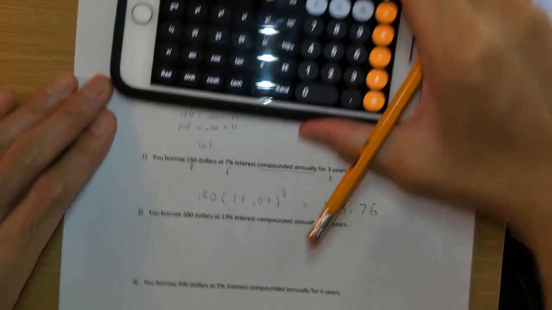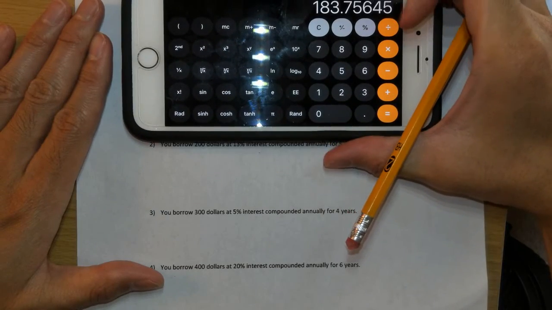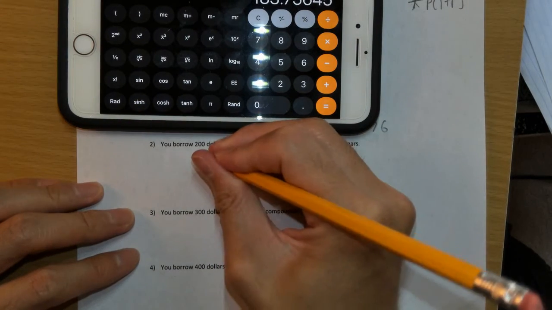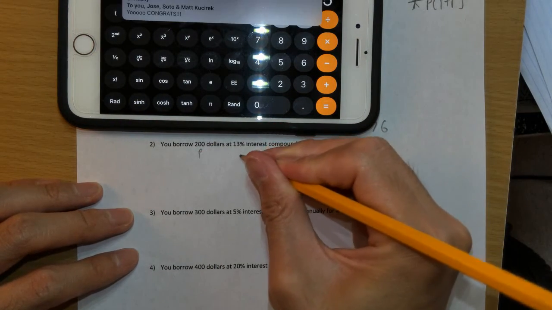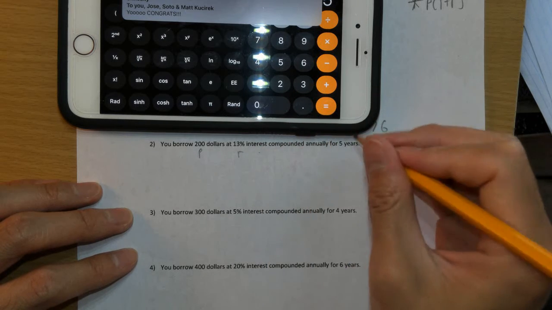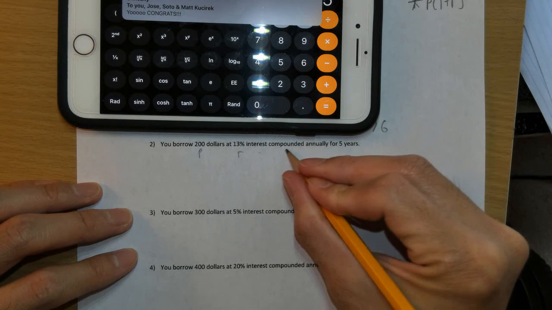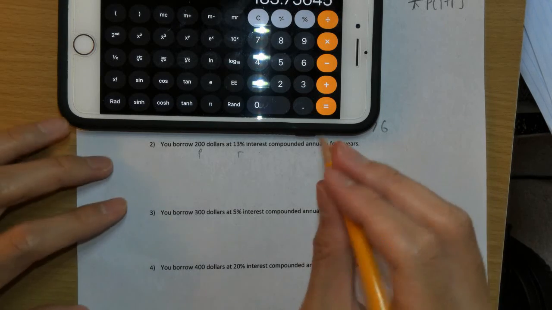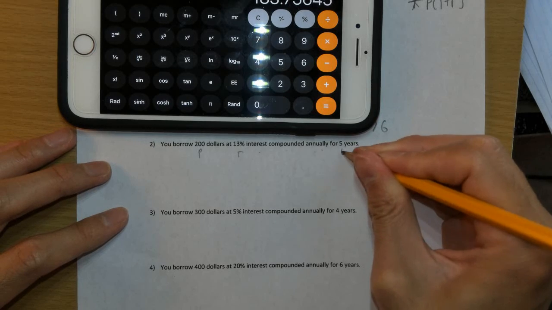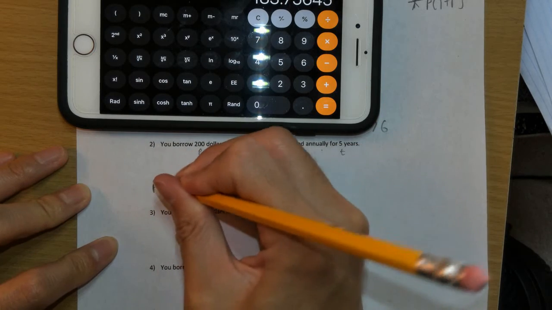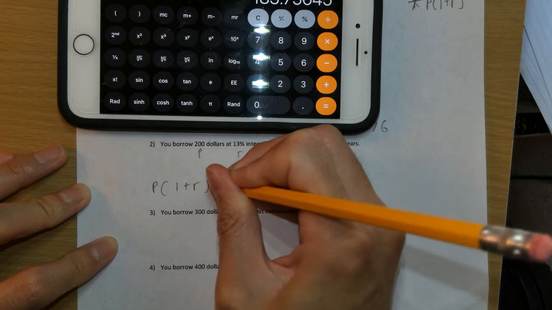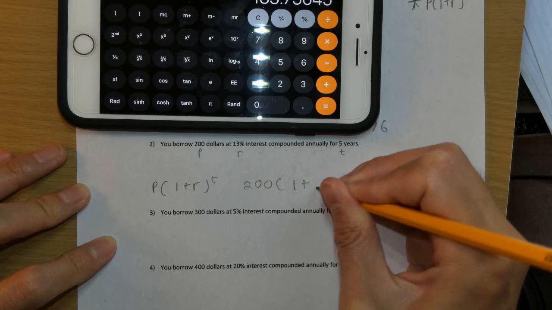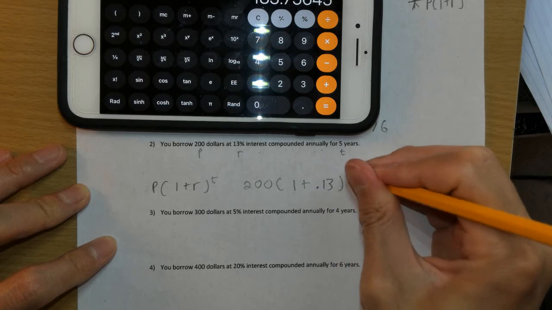Try number 2. We're going to try number 2 together, actually. Alright, so you borrow 200 bucks. That's your P. At an interest rate of 13%, so that's your R. Compounded annually. When you see compounded annually, you automatically know it's compound interest. It's not simple interest. For 5 years. That's your T. Just plug it into your formula. Again, your formula is P times (1 plus R) to the T. I'm gonna plug it in. Alright, 200 times 1 plus 0.13 to the 5th.